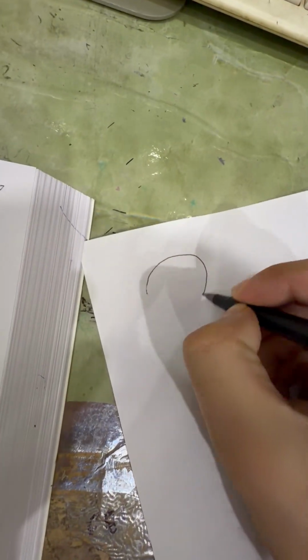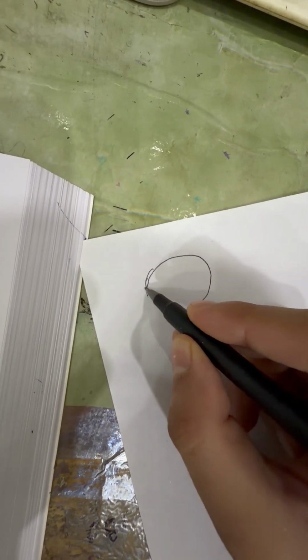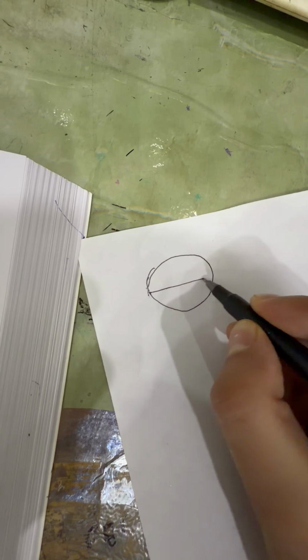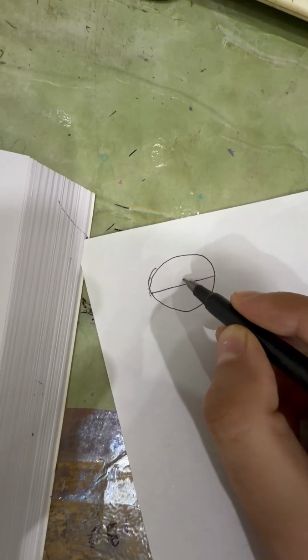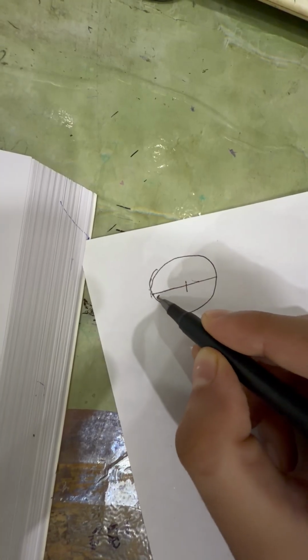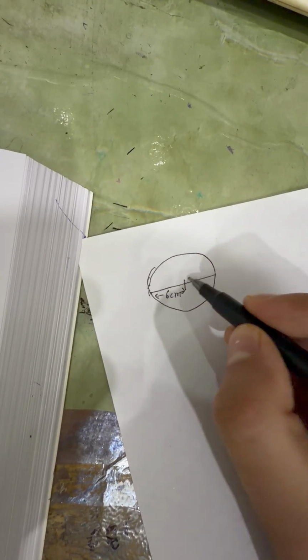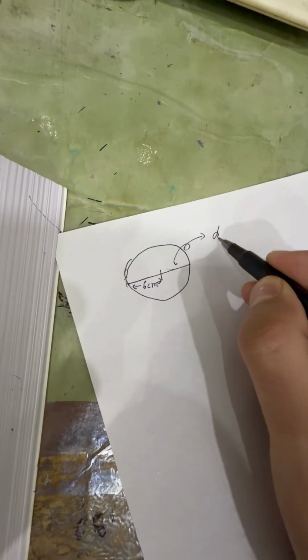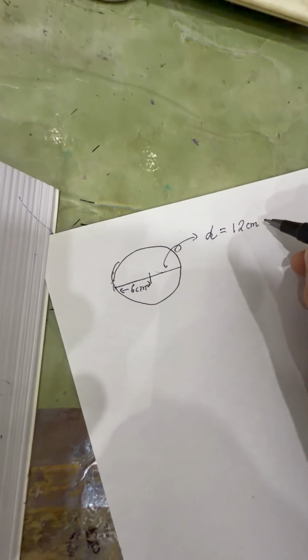We will draw a rough circle on this page. Please do not judge this image, okay? And let's say this is the diameter. If the radius is 6 centimeter, then the diameter by default, which we will call D, will be 12 centimeter.